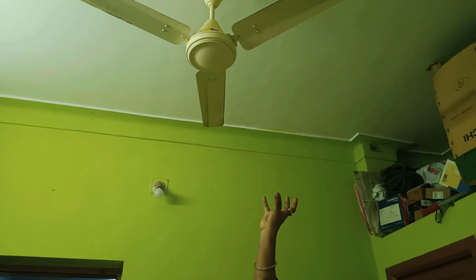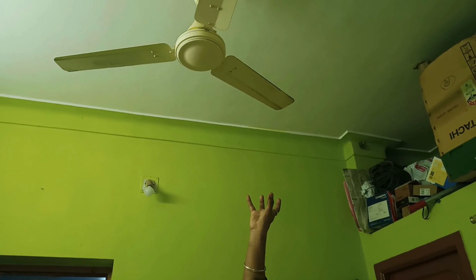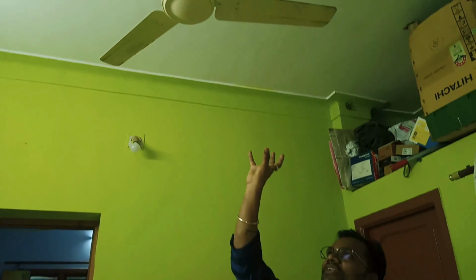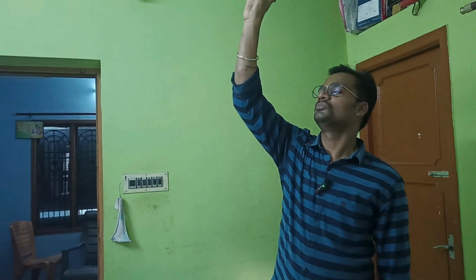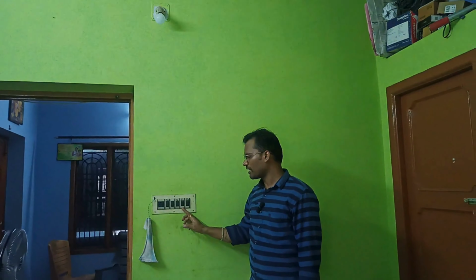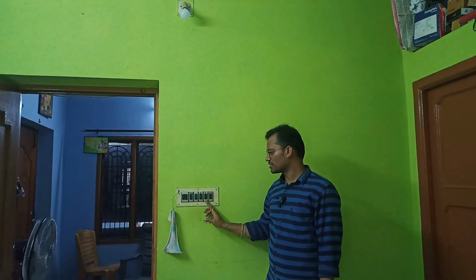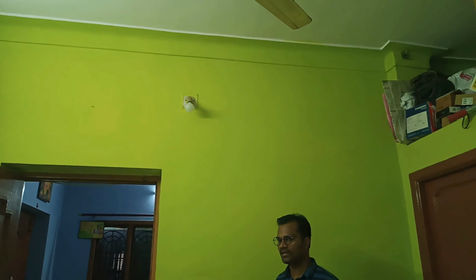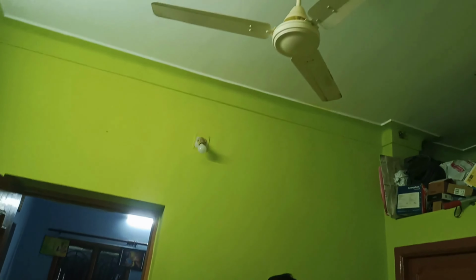Initially, if you give the supply, the fan will not rotate. This is called inertia, or due to weight, or due to mass. Now let us try to see the practical demo. So now our fan is just before switching. This is nothing but 0 minus, and now I am going to move the switch.